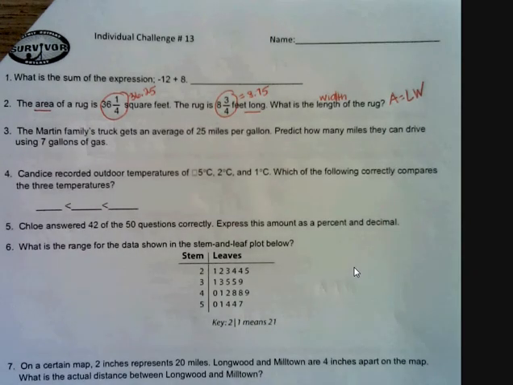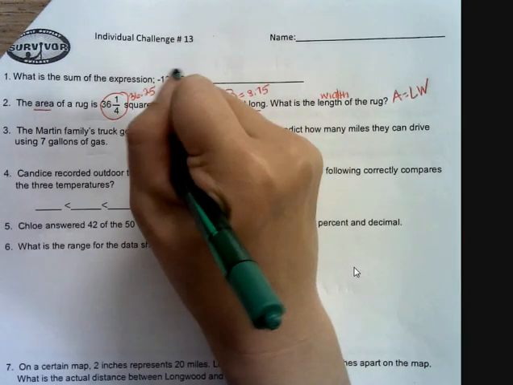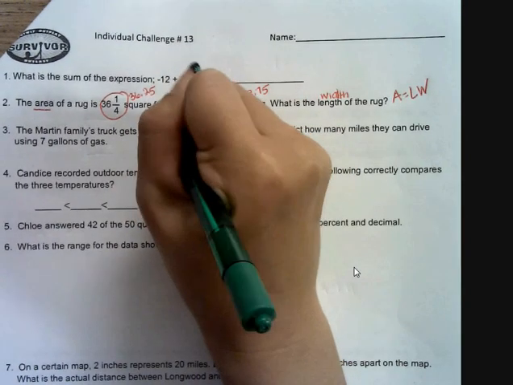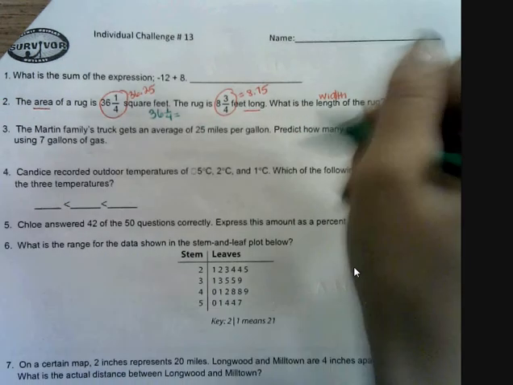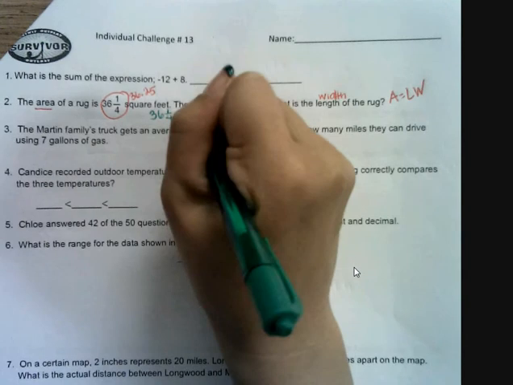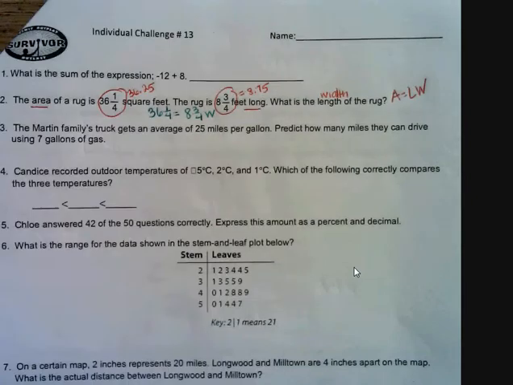So in order to work this as a fraction, we need to put it in its rightful place. So now we have 36 1/4 equals, your length is 8 3/4, and your width, we don't know your width.